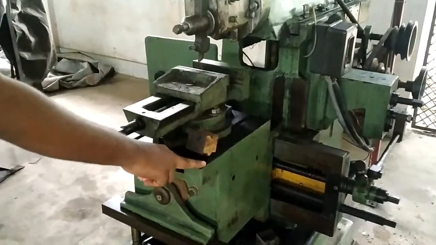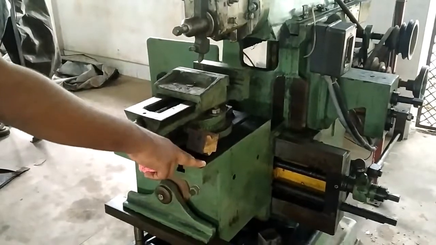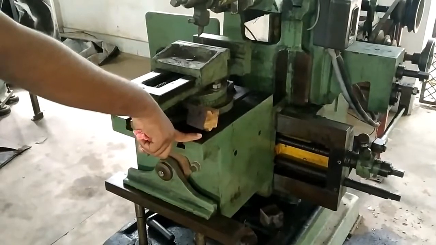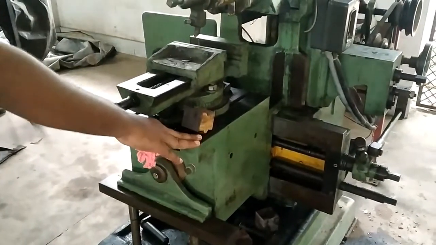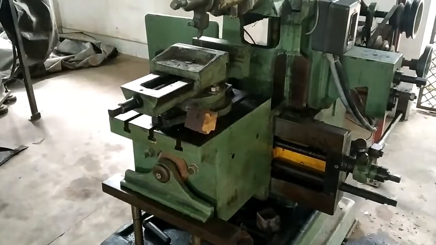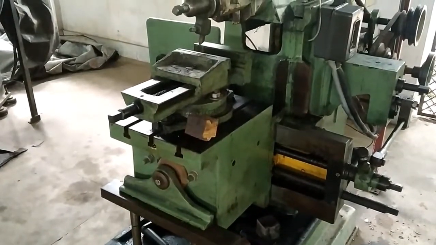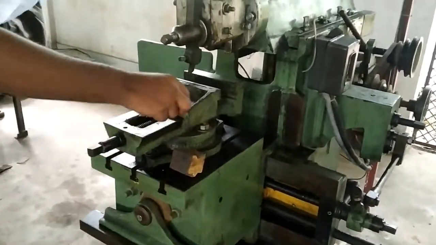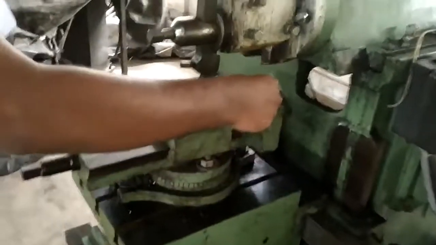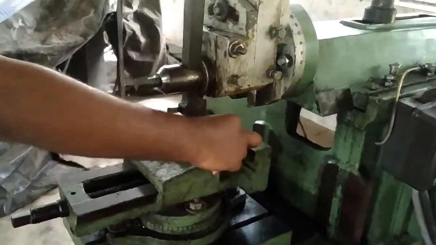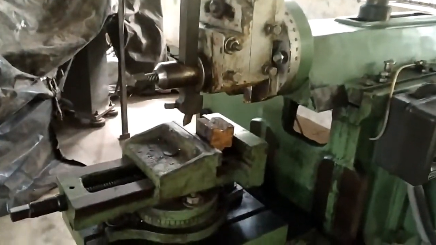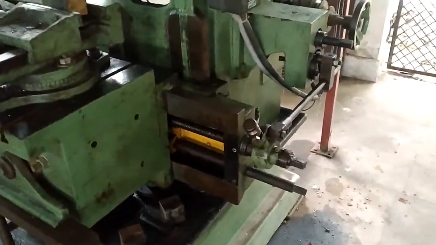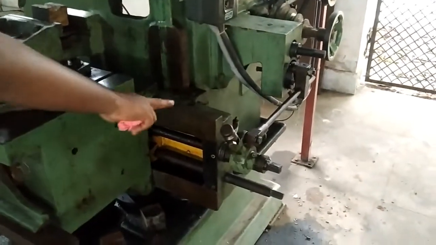Then the next part is the table. Situated on the front side of the shaper is a gigantic T-slot table. It is a solid casting upon which large work can be mounted directly, or smaller workpieces can be mounted with the help of work holding devices like a bench vise. There are a few parts on the back of the table which enable the operator to provide manual feed movement to the table. Then this is the cross rail.